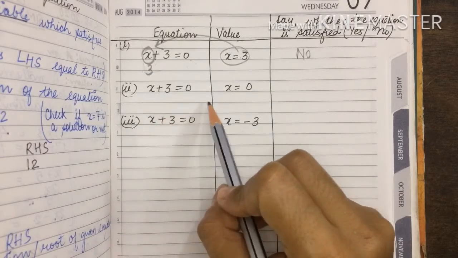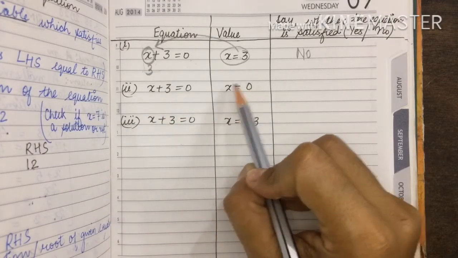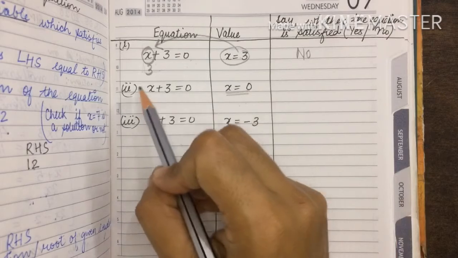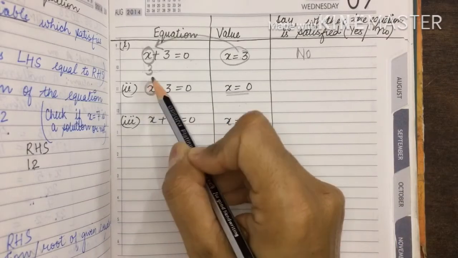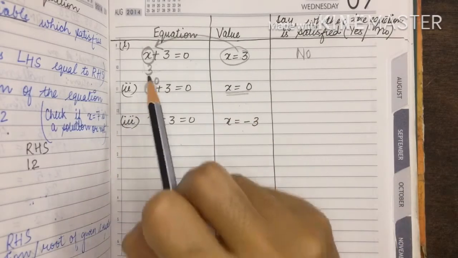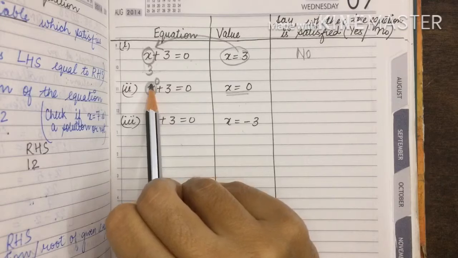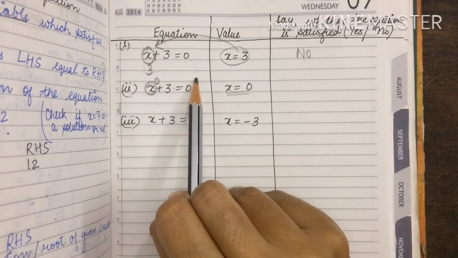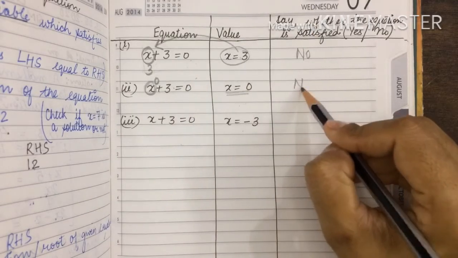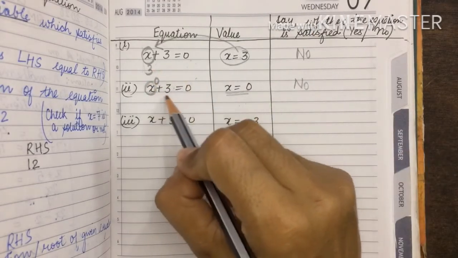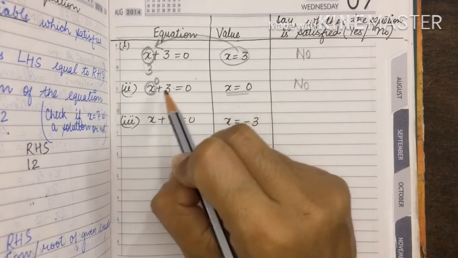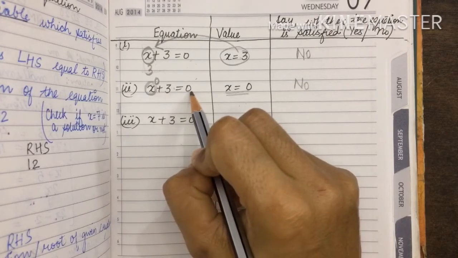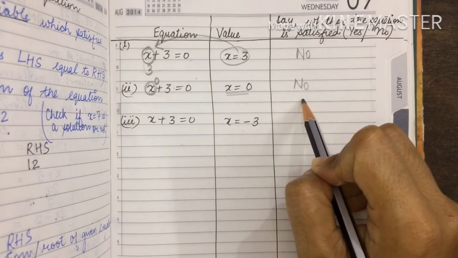Looking at the second part, x is 0. So if I use x as 0, that means in place of x, I want to put 0. So this will be 0 plus 3. 0 plus 3 is 3. Is the answer same as the other side? No. This gives me 3. Over here I have 0. This side and this side will not be equal. So the answer is no.